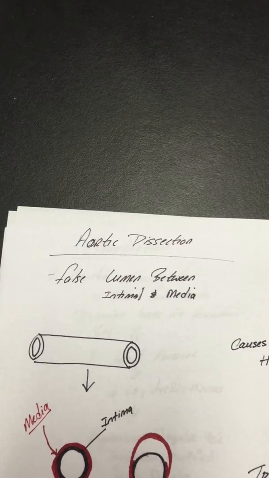Let's continue with our lectures on the aorta. So we're going to talk about aortic dissection now. We just talked about aortic aneurysms in our previous lecture. Now we're going to talk about, again, aortic dissection. And there is a distinction between the two.